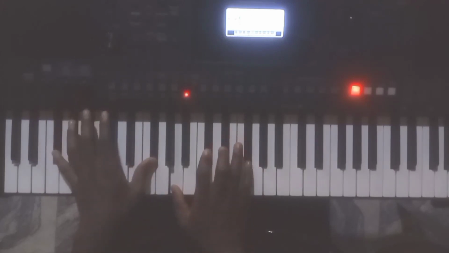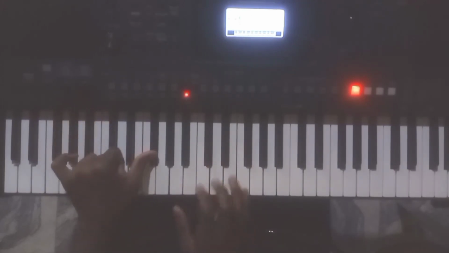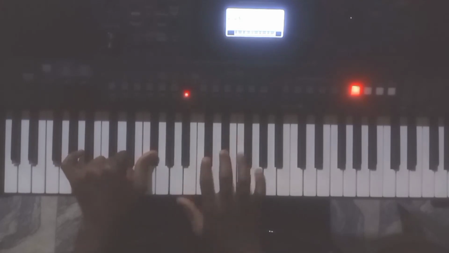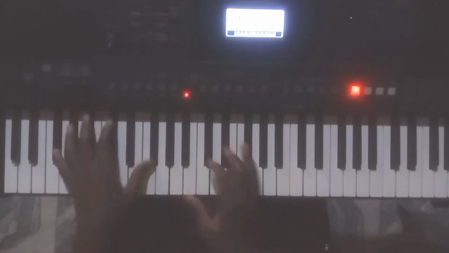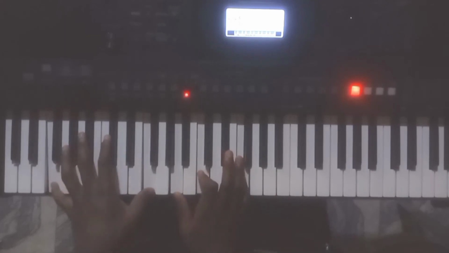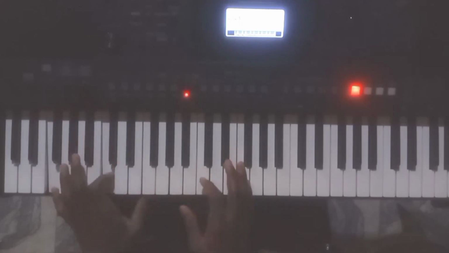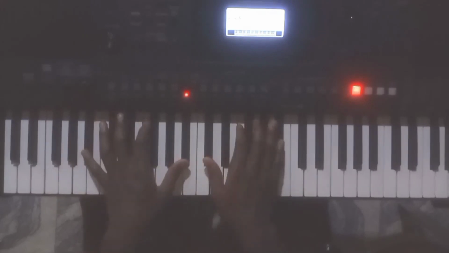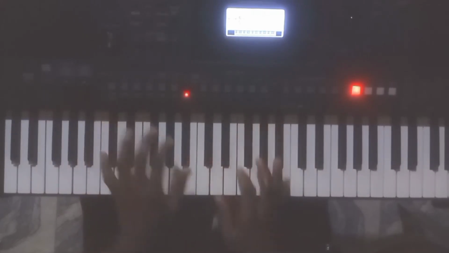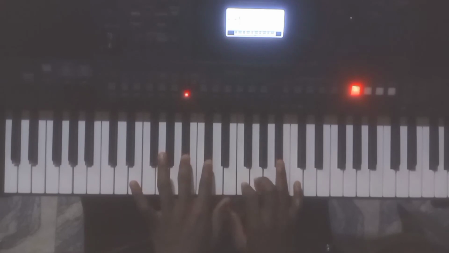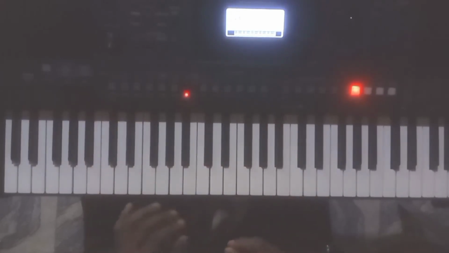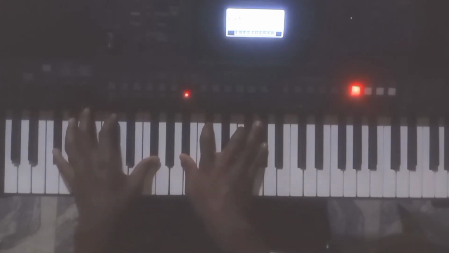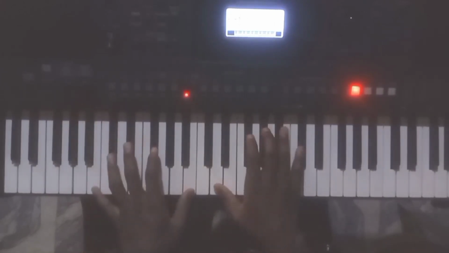My fingering, my thumb. You can use the one that is convenient to you. That's why most times I don't teach fingering, because you can use the one that is convenient to you. In the key of F, it will be B flat minor 6th. In the key of F sharp, it will be B minor 6th.